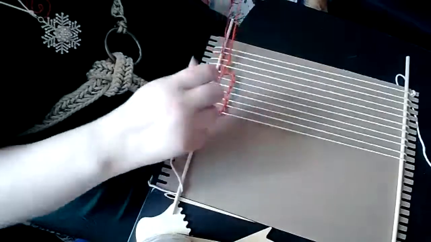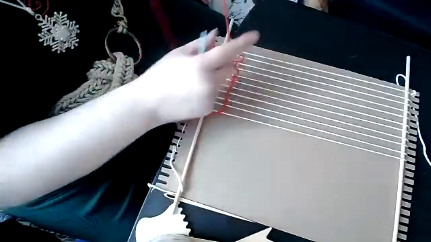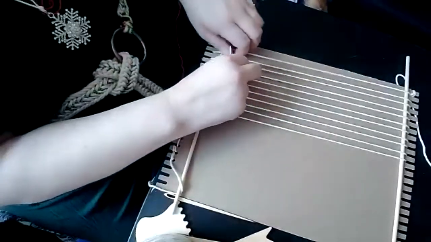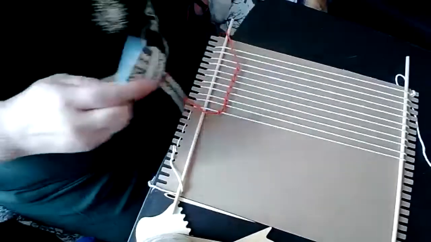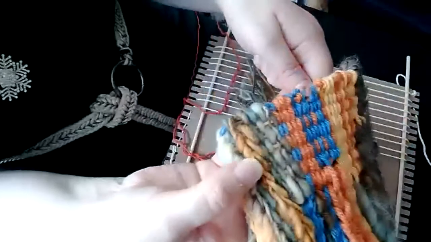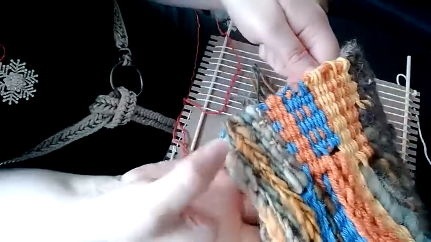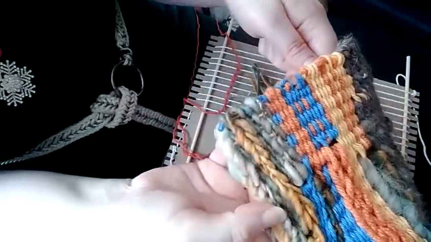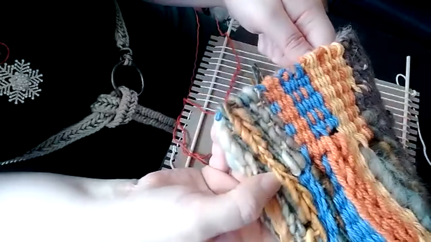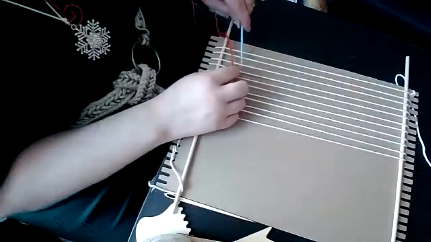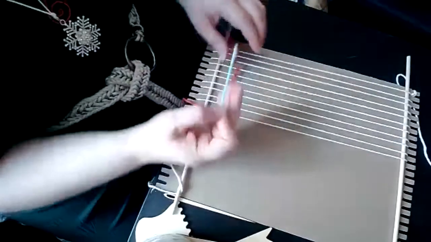Now you could also do a row going back the other way and have the 2 rows of knots together. And that will actually create kind of a braided look. This right here is 2 rows of those knots together, the sumac knots. And so it gives a little bit different texture. And that's something that you can use, of course, in the middle of your weaving too.